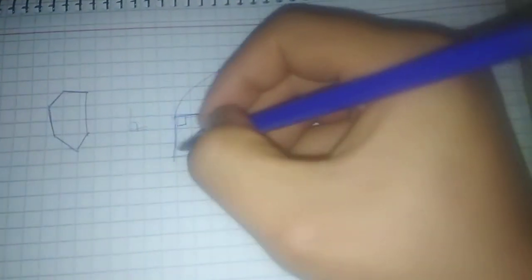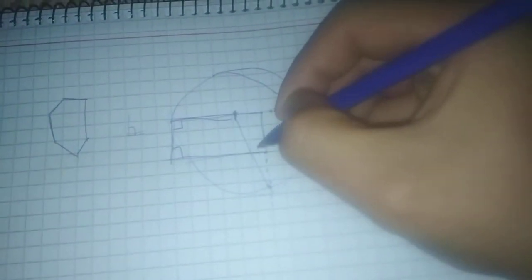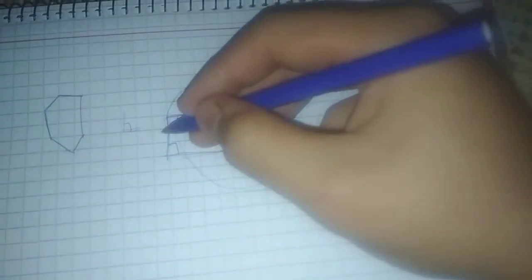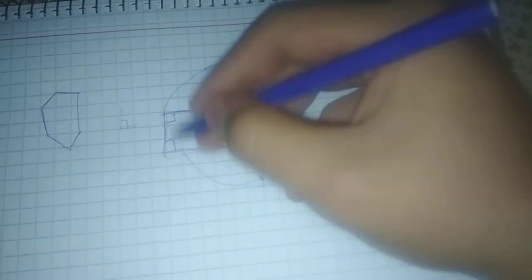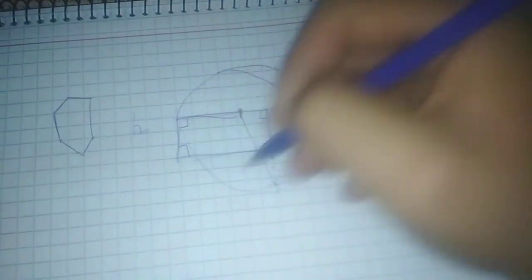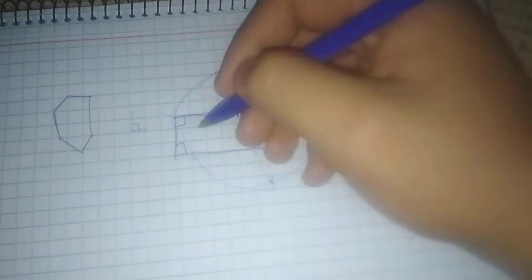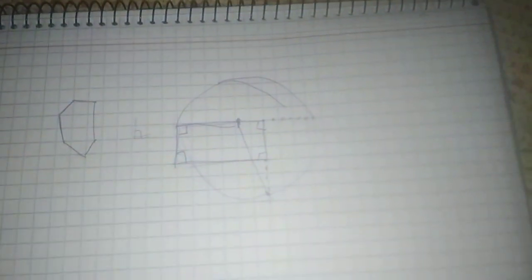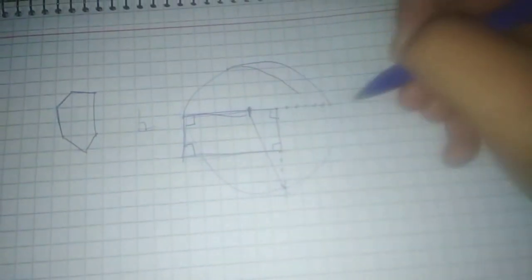So we also know that this is a right angle, this is a right angle, this is a right angle, because it's a parallelogram and angles on the same side are equal to right angles. So this is a rectangle, and these are the right angles. So we know that this is equal to this. After continuing, what do we have here?